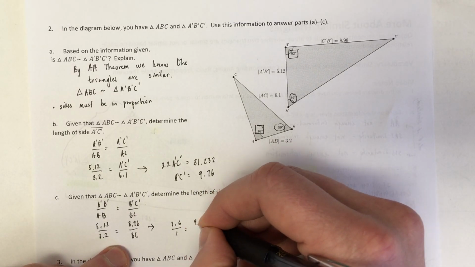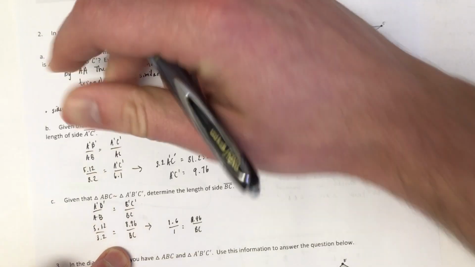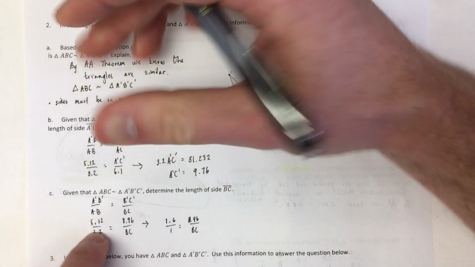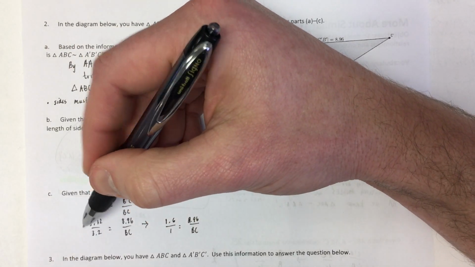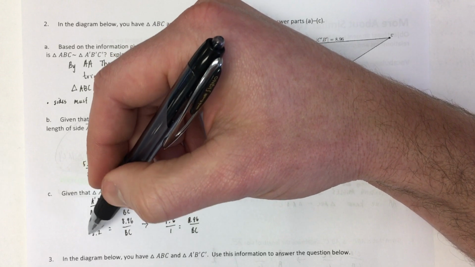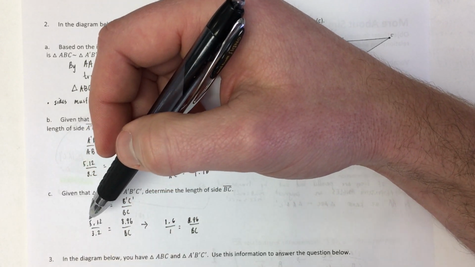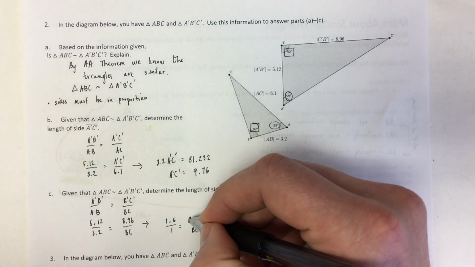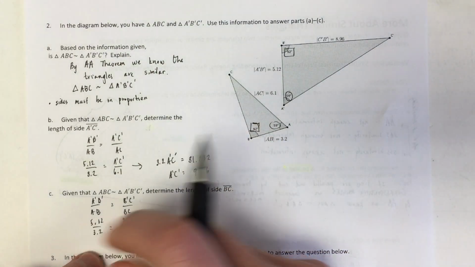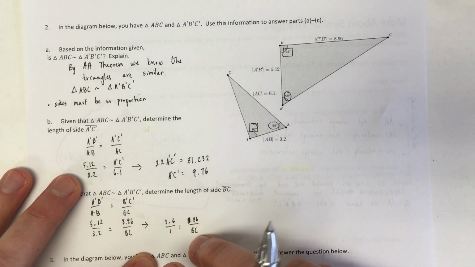And so then you'd have 8 9600ths over BC. Just as, again, a little technique, sometimes you want to reduce the fractions. I know we have decimals here, but it still will work. It makes things a little bit easier at times, sometimes not. So if you don't like it, just cross multiply. If you do like this technique, it's there.